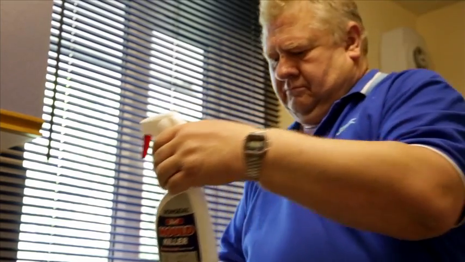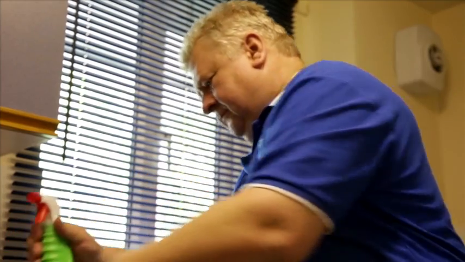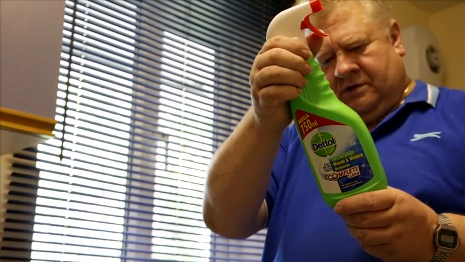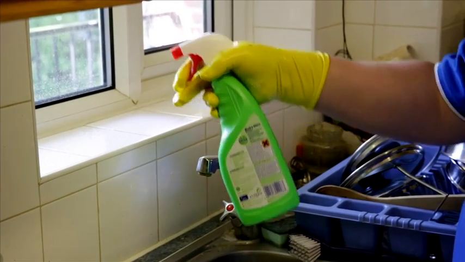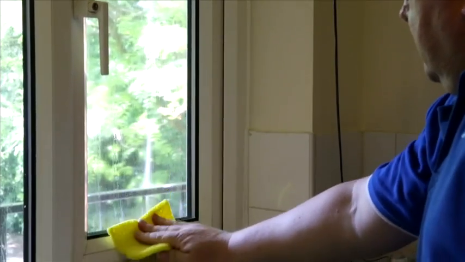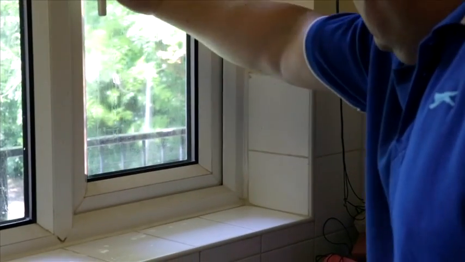Most of the products we're talking about today you can buy over the counter at supermarkets or local DIY stores. What you're looking for is an antifungal spray, and they are relatively cheap to buy, and you just spray on and wipe off with a cloth.